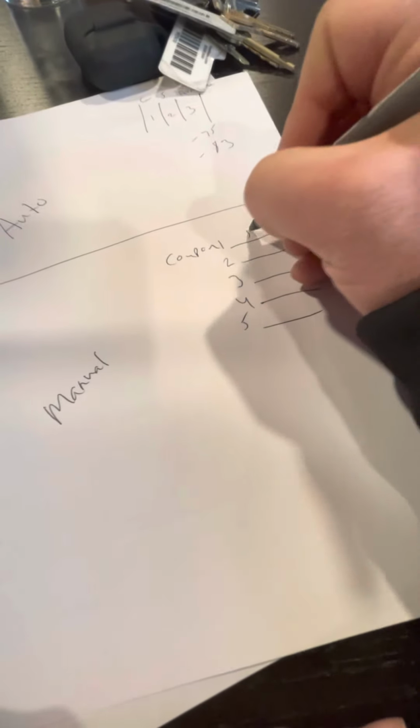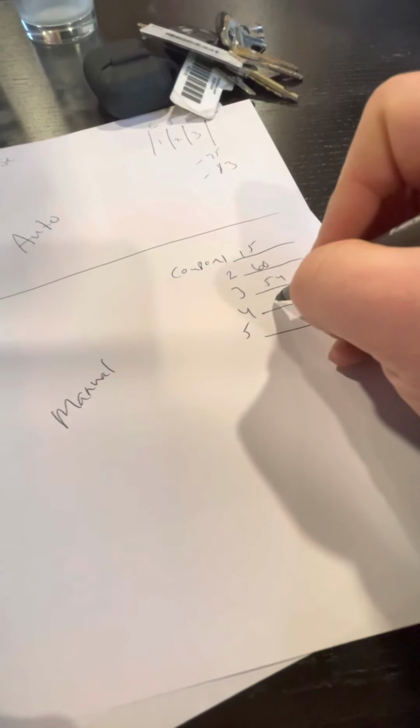Okay, so every day we're going to know that this one had 15, this one had 60, this one had 54, this one had 45, this one had 7. Okay, perfect. So now we know that, now let's say that this is red velvet, okay?